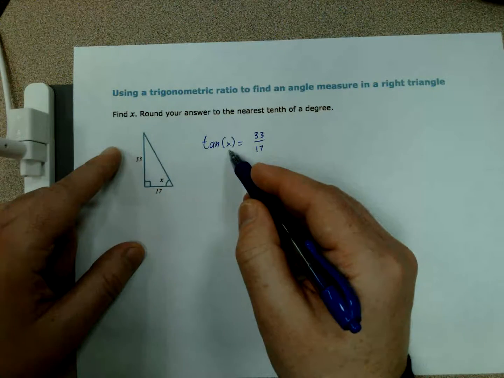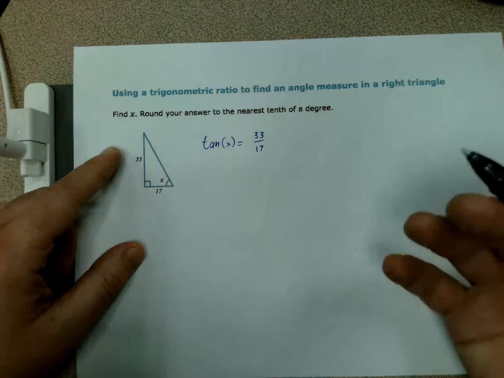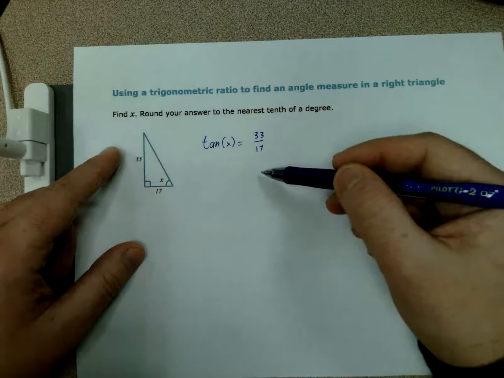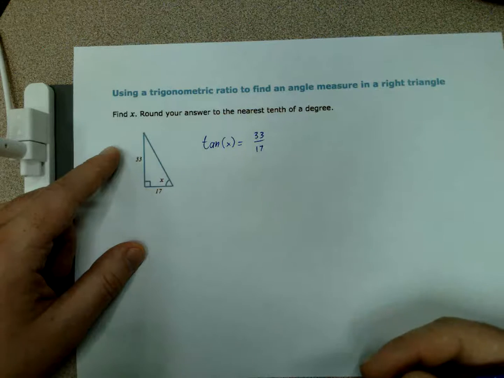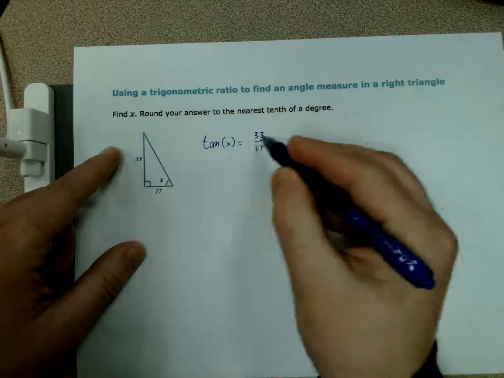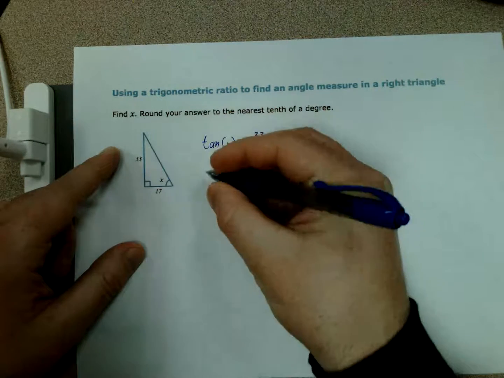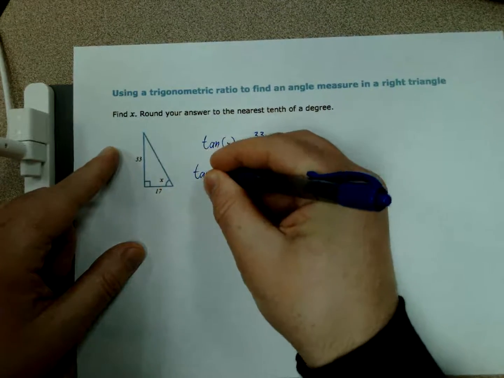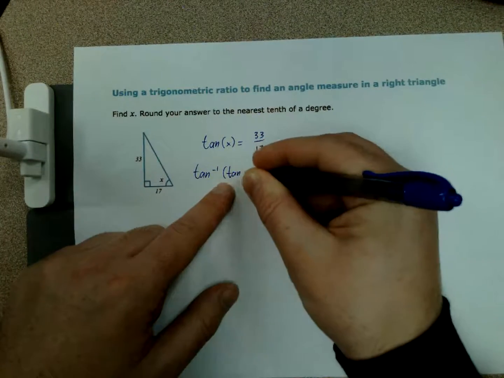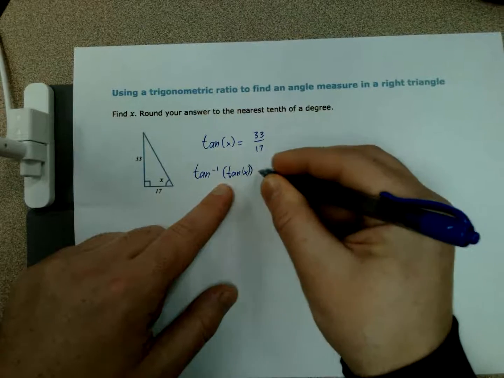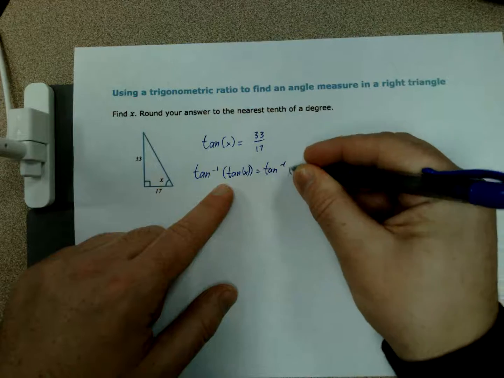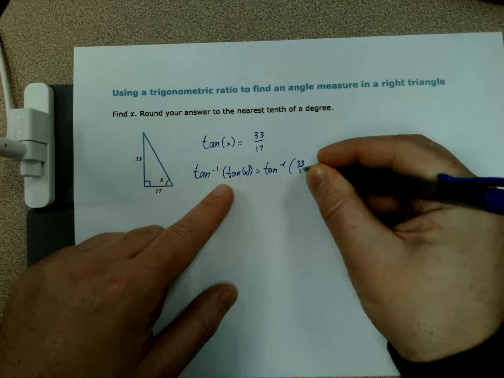So I need to be able to cancel that out to get the x by itself, and I do that by taking an inverse. Oftentimes when we write this, we're not going to write all of the steps I'm going to here, but I want to make sure you have a full idea of what's going on. So I'm going to apply the inverse tangent, or arctangent, to both sides, and it looks like this. It's tangent to the negative first of tangent of x, and tangent to the negative first, or inverse tangent, of 33 over 17.